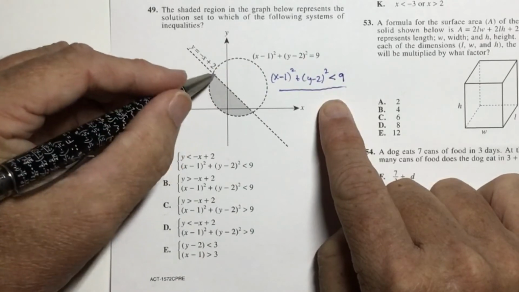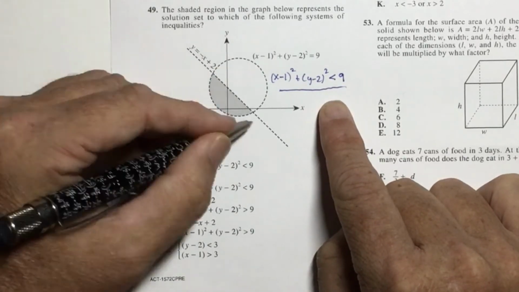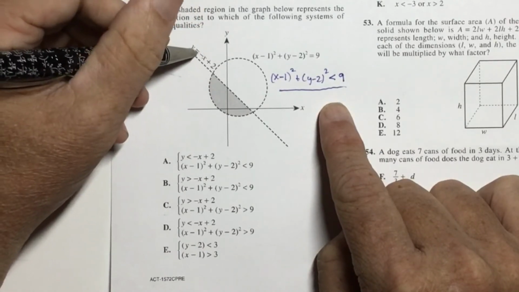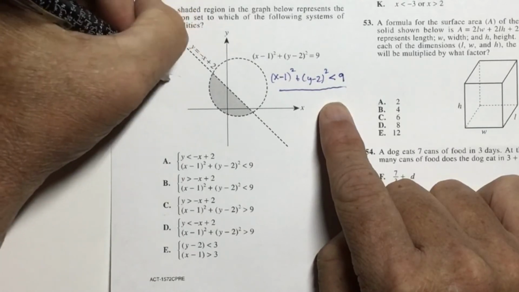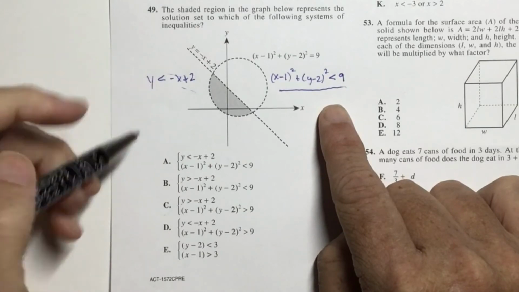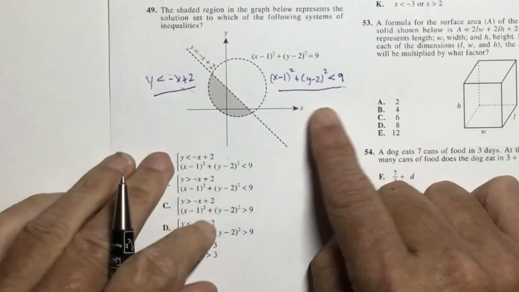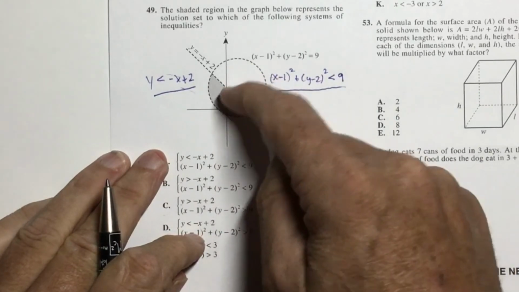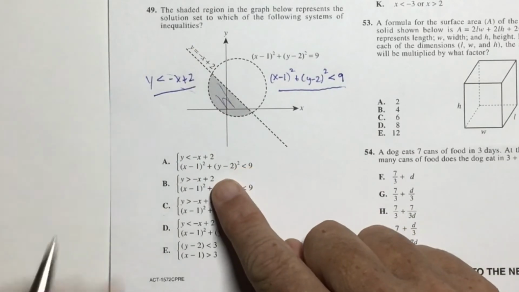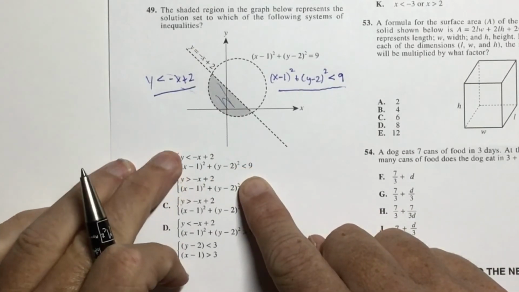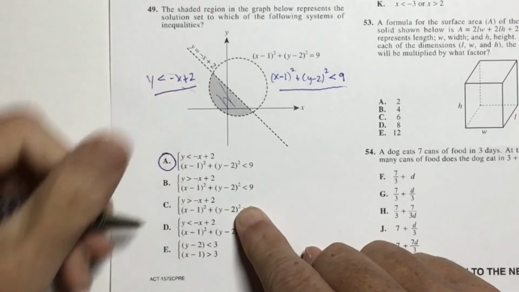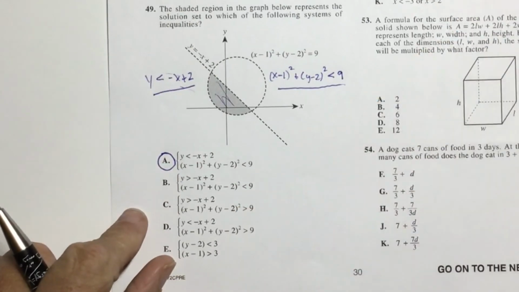Now we need to combine that with all the values below this line, which means the y values are less than minus x plus 2. And again, that's a dashed line, so it's not less than or equal to, it's just less than. So that should be the shaded area, right? Inside the circle and less than that line, they only combine right there. So where is that? Less than 9, less than minus x plus 2, yep, A. Answer A.